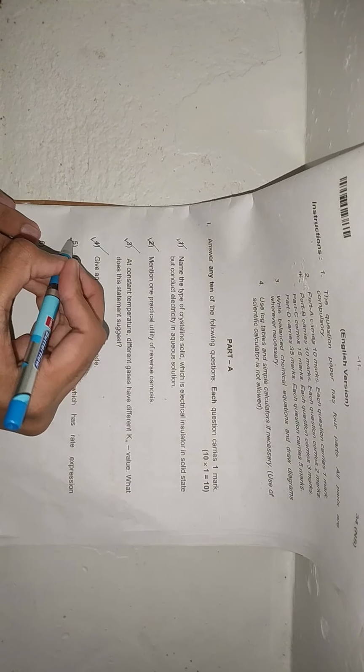Question number 5 is done. Now we have to move on to the next question. The next question they have asked is: what is meant by selectivity of a catalyst?